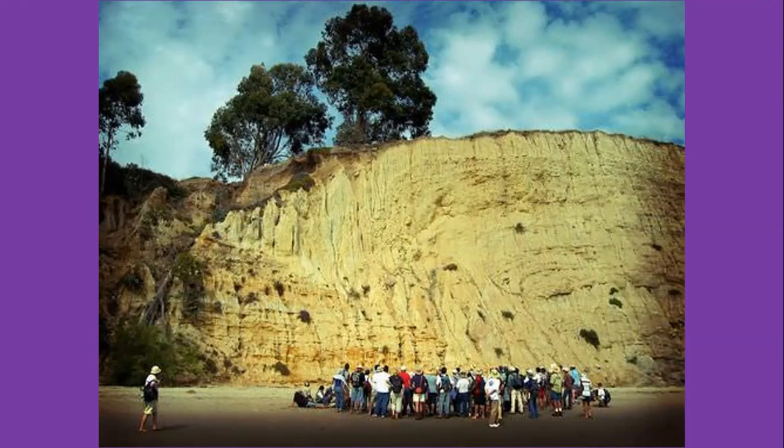You can see the fault line running from about the middle of that crowd, and then you follow it up and to the left. If you were to extend that line all the way from the middle of that crowd to the tree that's the furthest over on the left, you'd have a line in the rock right there. You can almost see it. Hopefully you can.